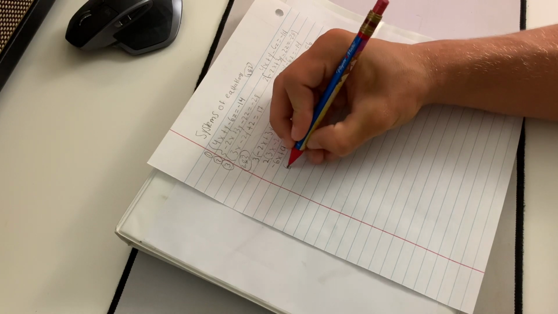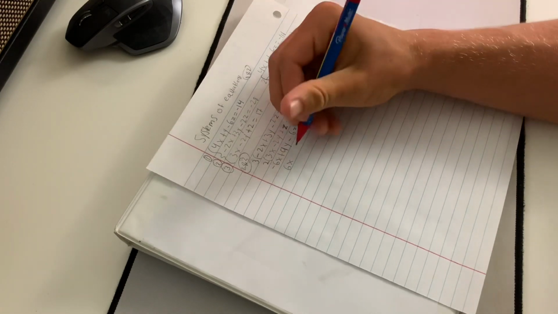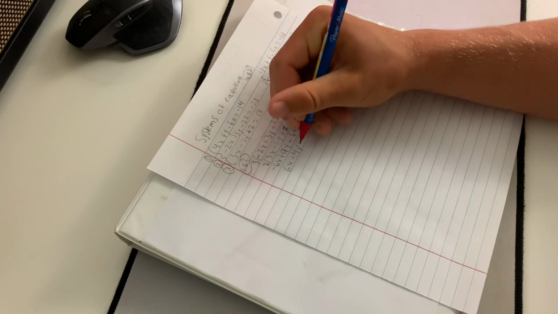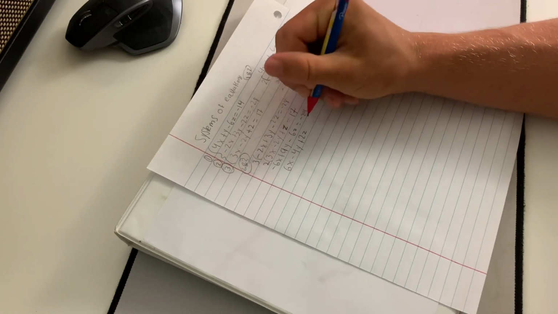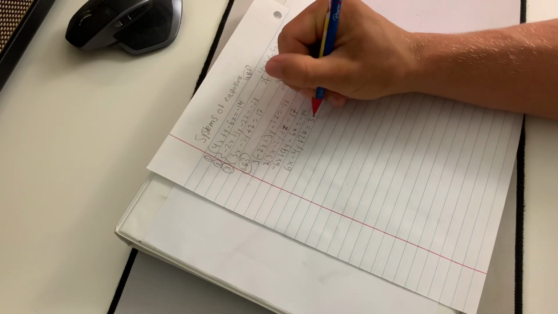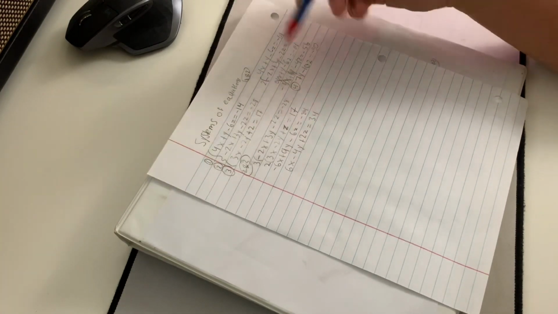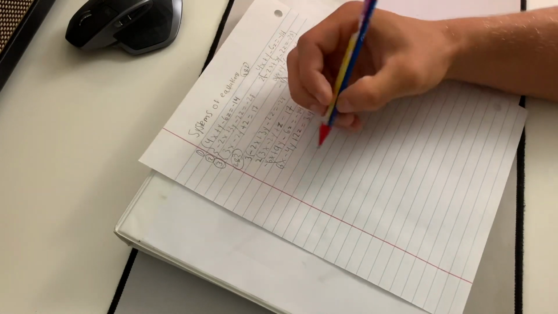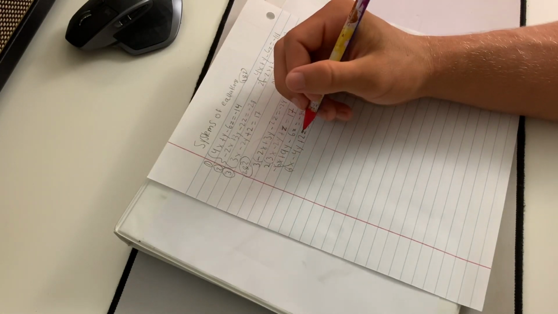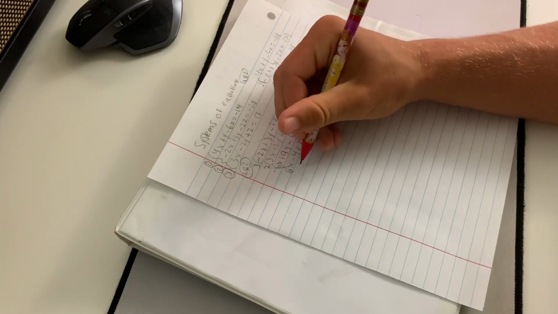So that's going to give us 6x minus 4y plus 2z is equal to 34. So we're going to combine our terms here. The x is going to cancel out. That's going to give us, what is that going to give us? 5y.